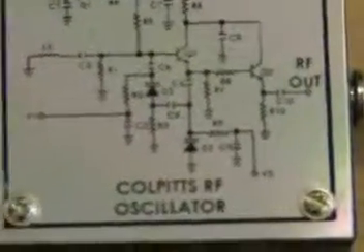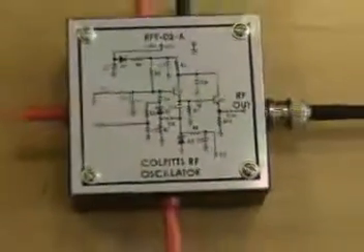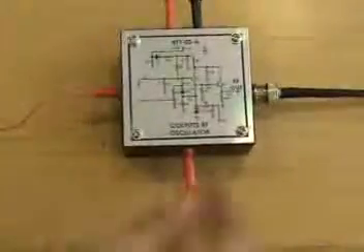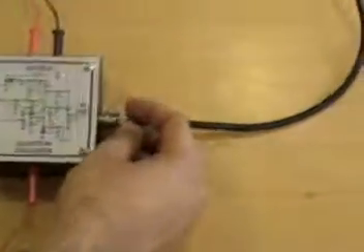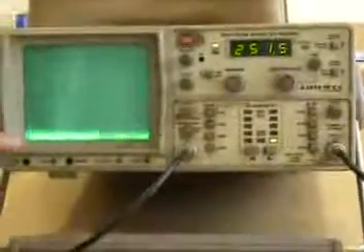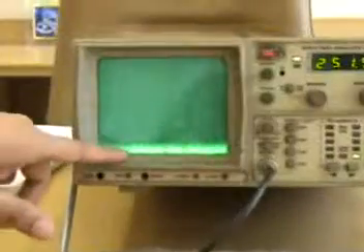And now you see, if I increase this V2 voltage, as we can see, the RF output of this module we have connected to the spectrum analyzer. As we can see, what we see here is the fundamental waveform. This is the second harmonic and this is the third harmonic of the waveform of the Colpitts RF oscillator.